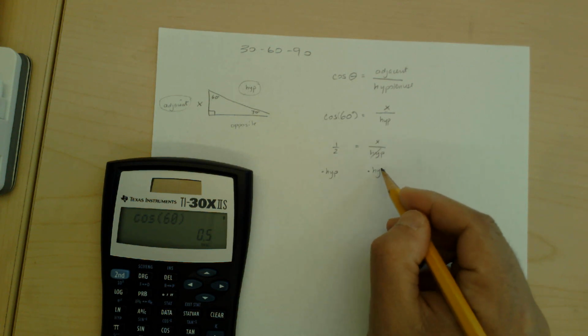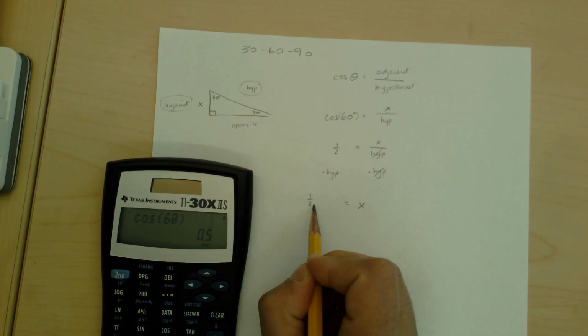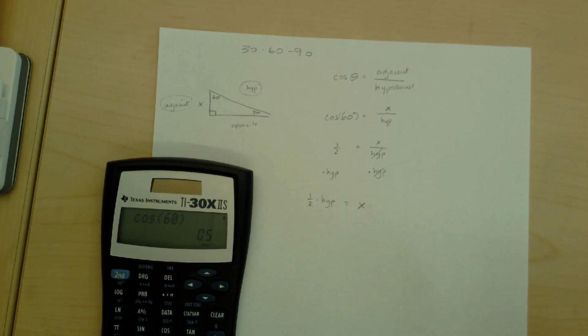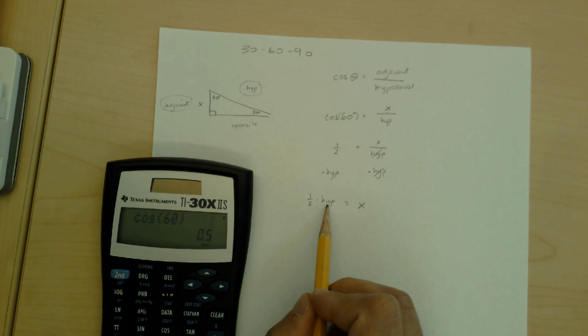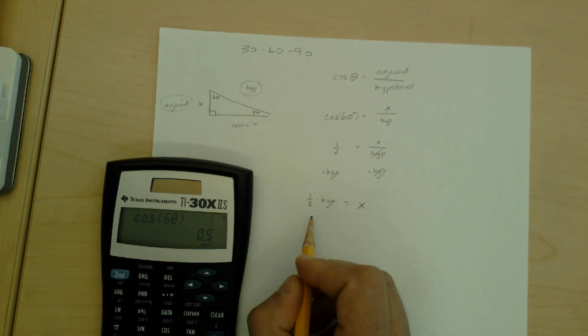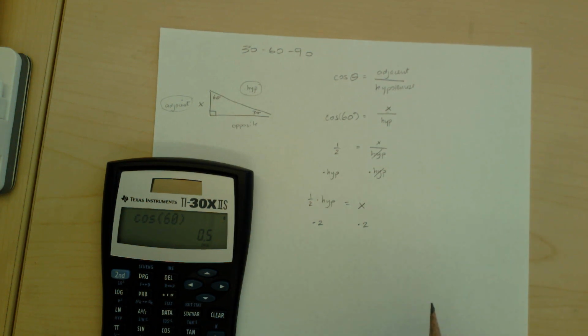Okay, this cancels this, leaving just x. And on this side we have half times the hypotenuse. All right. Now next step is I need to solve for hypotenuse. This multiply by half has to go away. To cancel out a multiply by half, I multiply by its reciprocal, which is 2. So I'm going to multiply the left side by 2 and also the right side by 2.